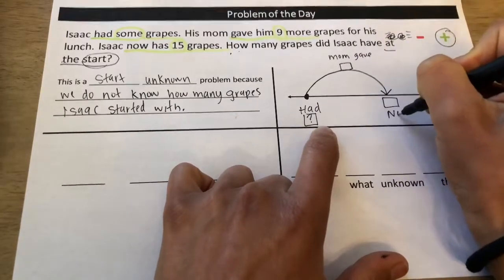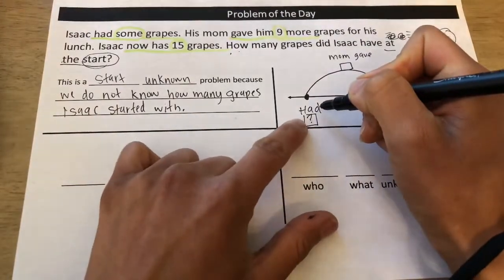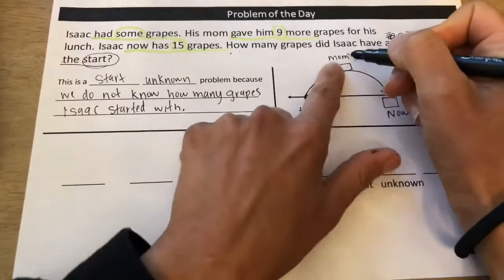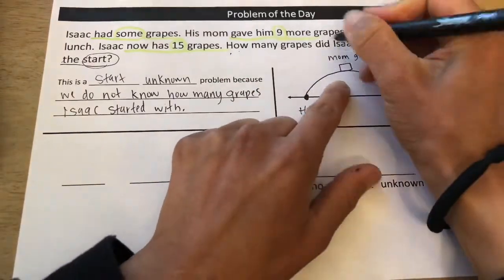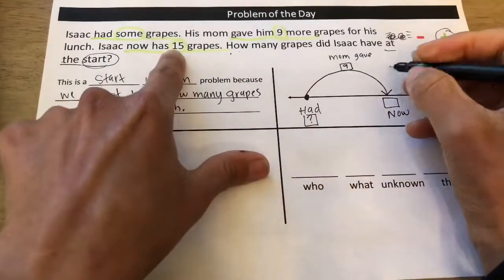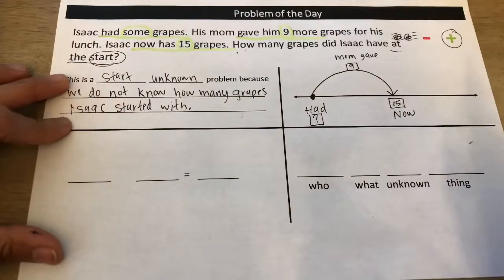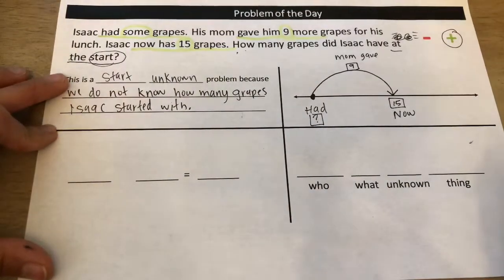And after his mom gave him, now he has. So do we know how many he had? Nope, that is unknown. Do we know how much his mom gave him? Yep, that's 9. Do we know how many he has now? Yep, 15. Boom. And boys and girls, congratulations. We just represented this word problem with the number line.